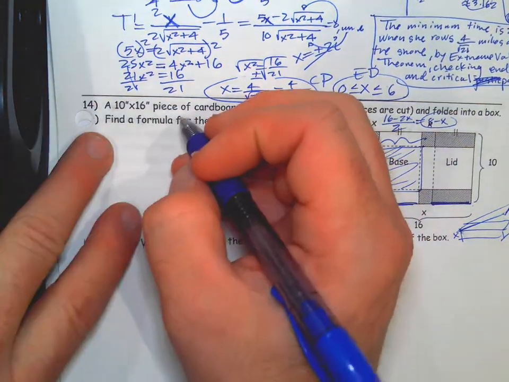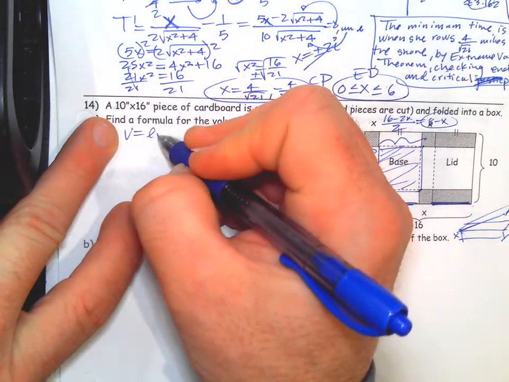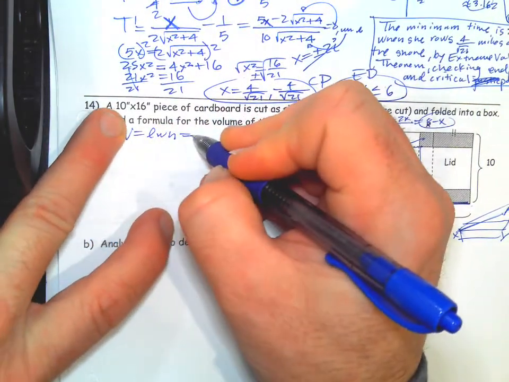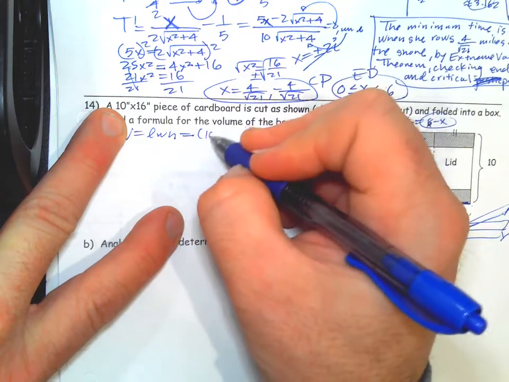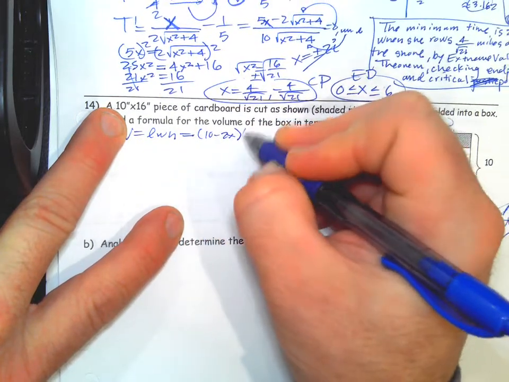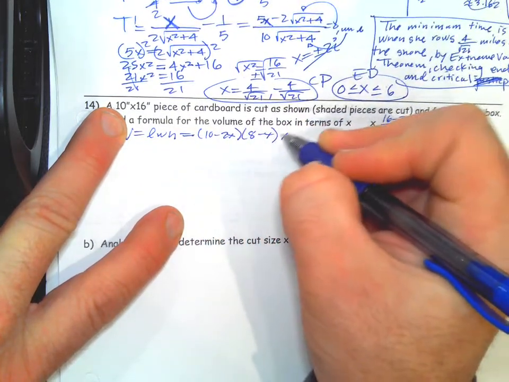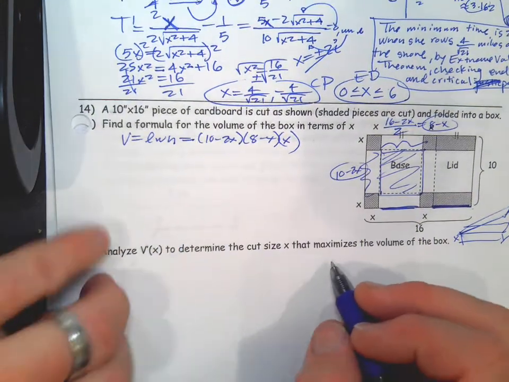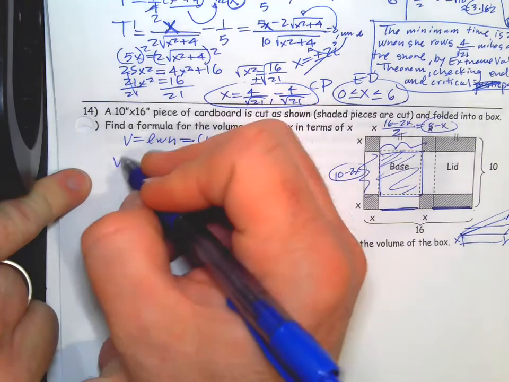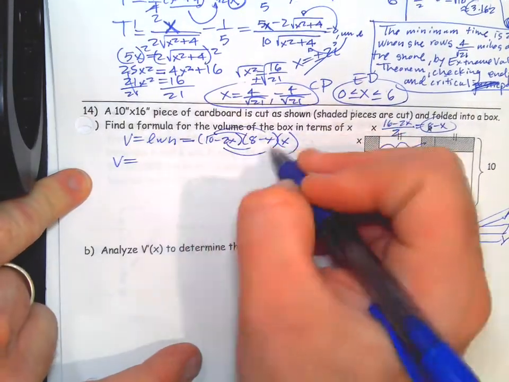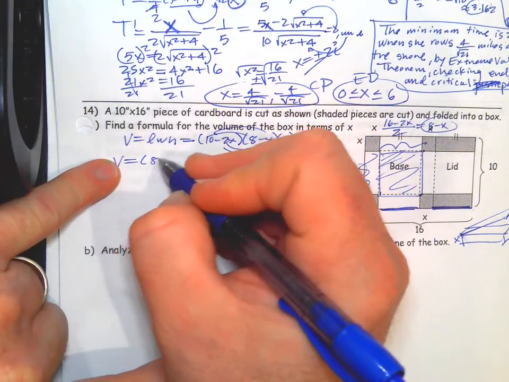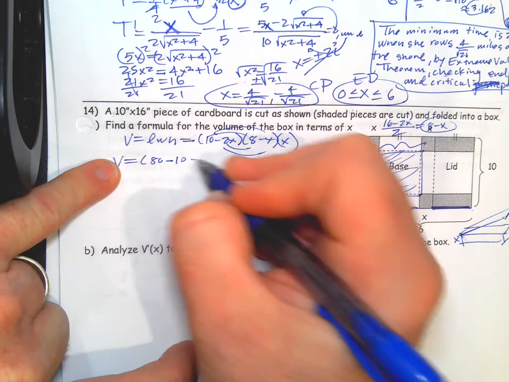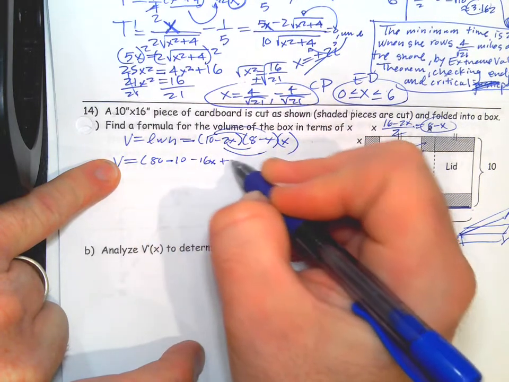So the volume is length times width times height: 10 minus 2x times 8 minus x times x. We probably want to multiply that out because that'll make the derivatives easier. So I'm going to FOIL this. That's going to be 80 minus 10x minus 16x plus 2x squared.